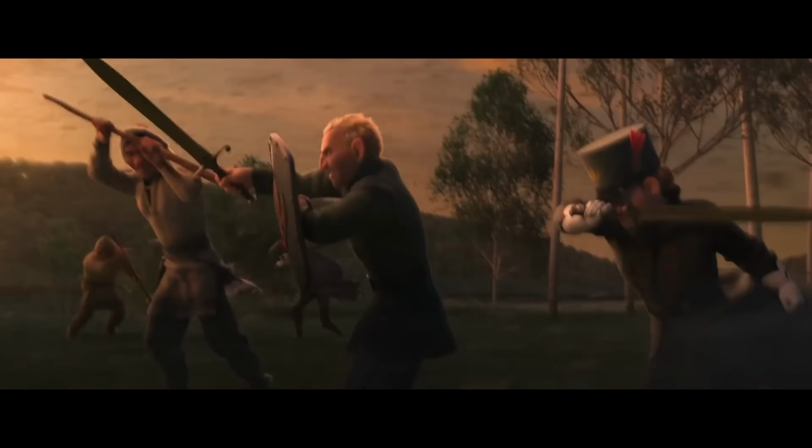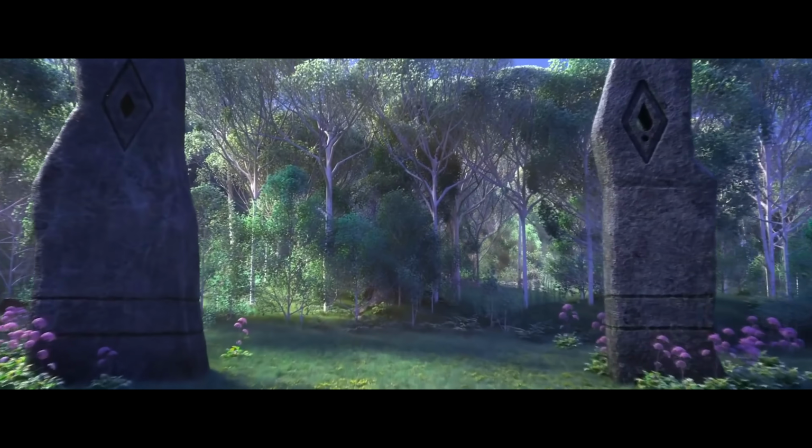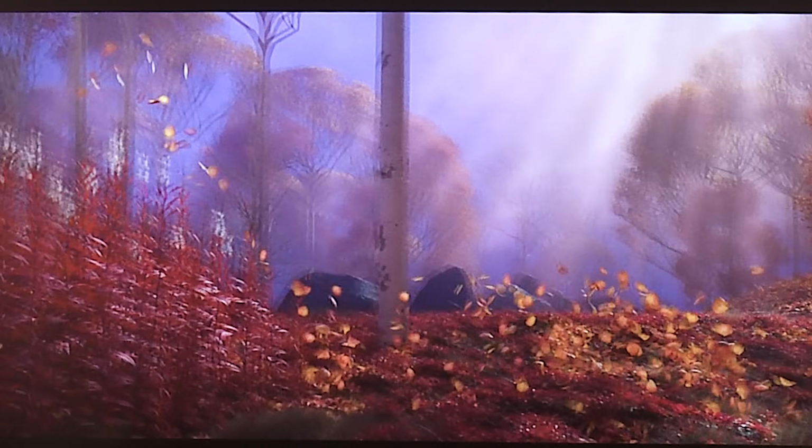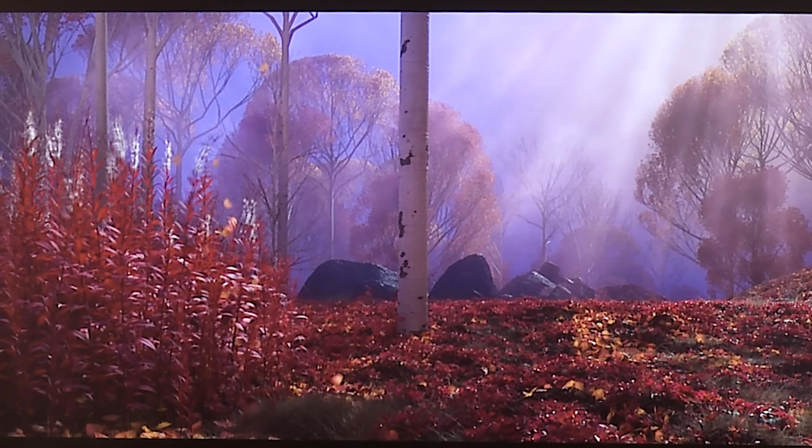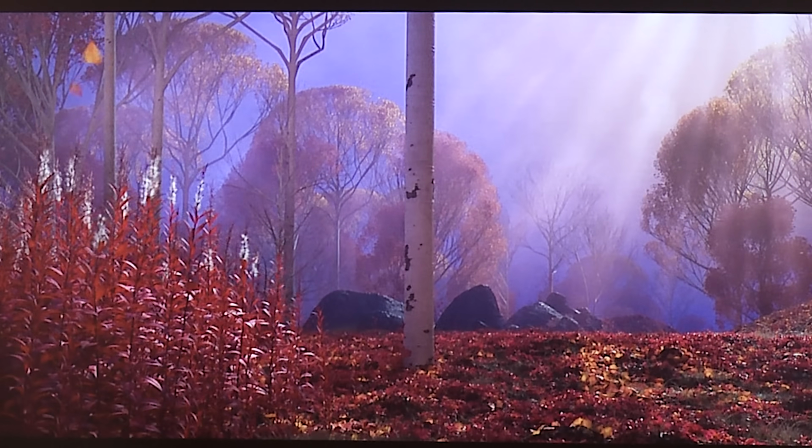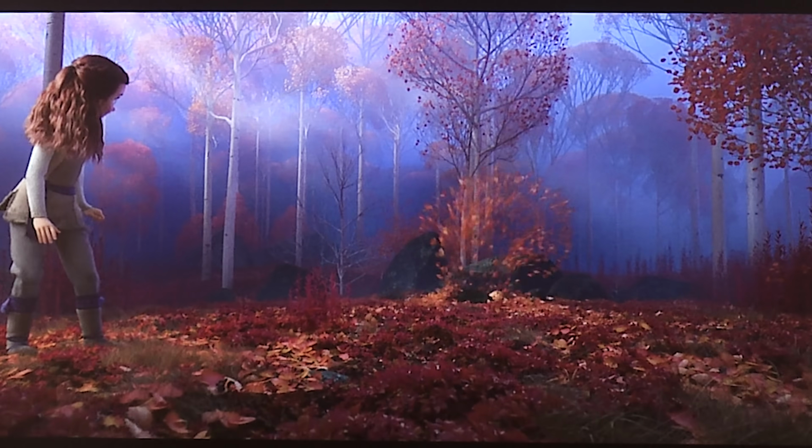Now, the elementals in Frozen 2 are a big part of the story: earth, fire, wind, and water. Wind as a character, that was a brand new challenge for the team. So Disney created an in-house tool called Swoop to create the paths for the character representing wind named Gale.